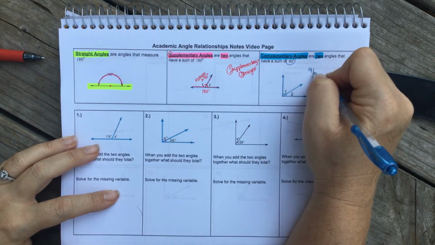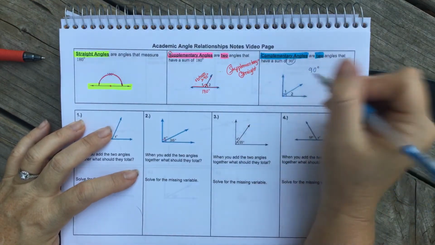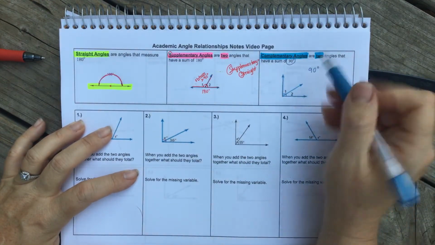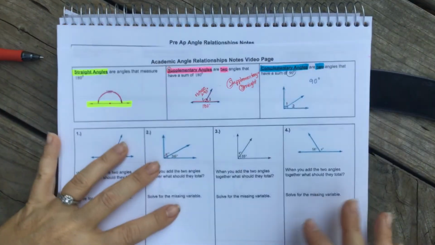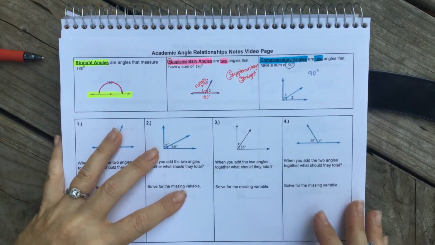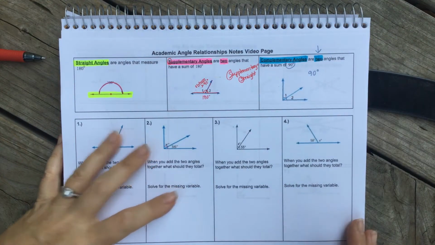Complementary angles are two angles that when you add them up, they equal 90 degrees, or a right angle. But the important part, the difference between the complementary and the right, is that a right angle is just one angle that forms that 90 degrees. This is two angles that form that 90 degrees.